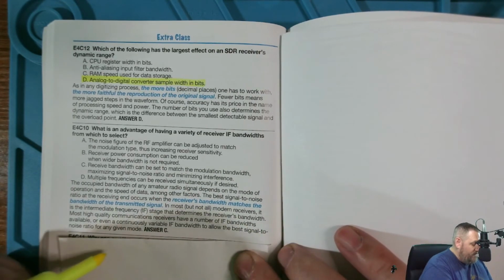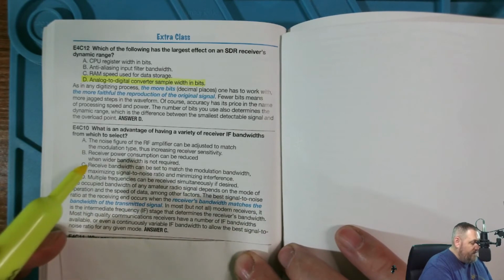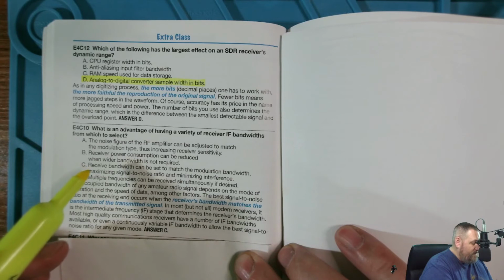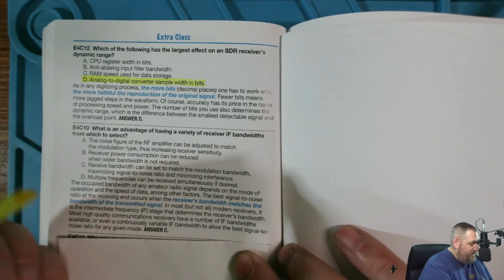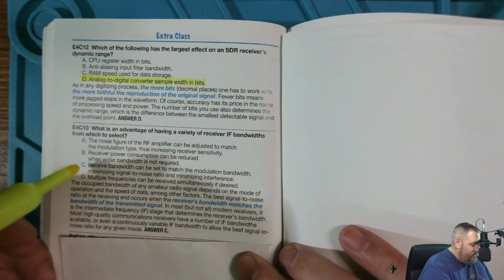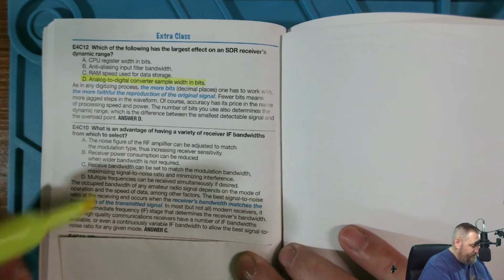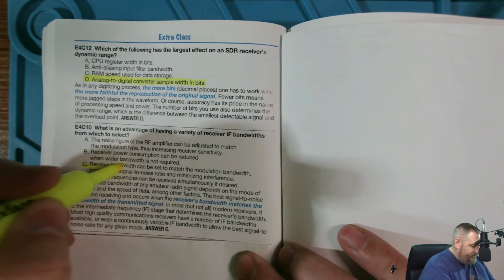Answer is C. So what is the advantage of having a variety of receiver IF bandwidths from which to select? Answer is C. Receive bandwidth can be set to match the modulation bandwidth, maximizing signal-to-noise ratio and minimizing interference.